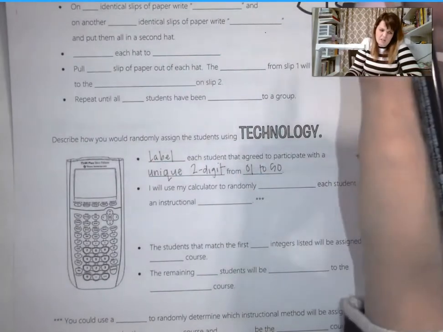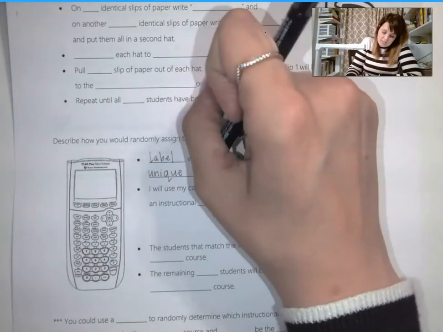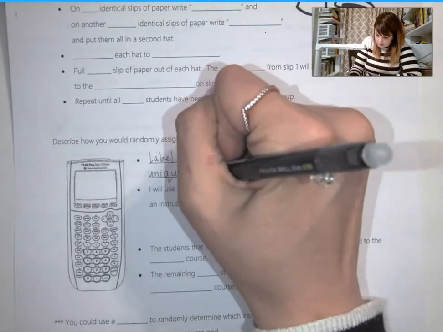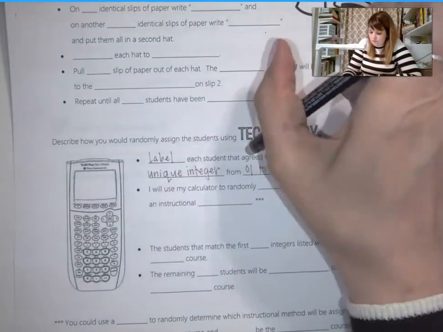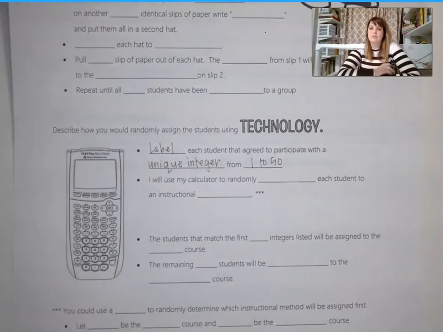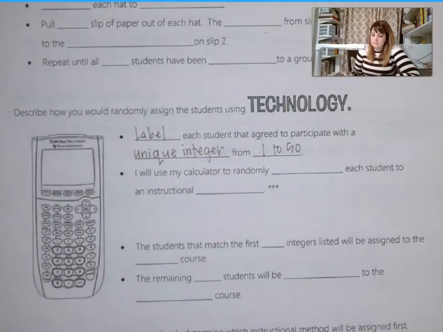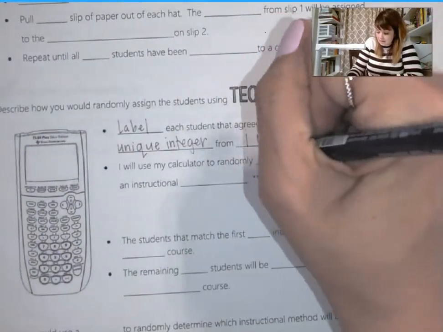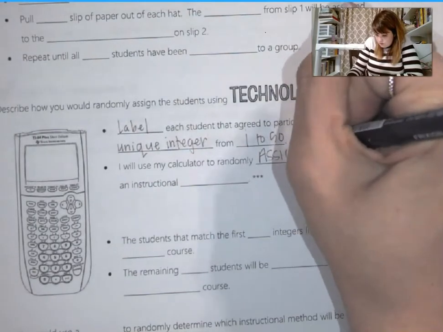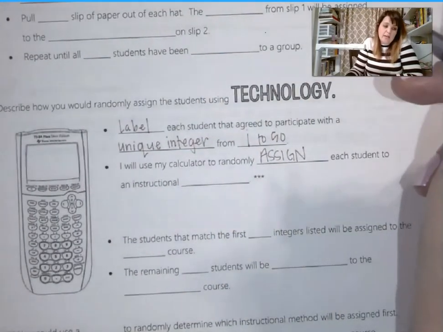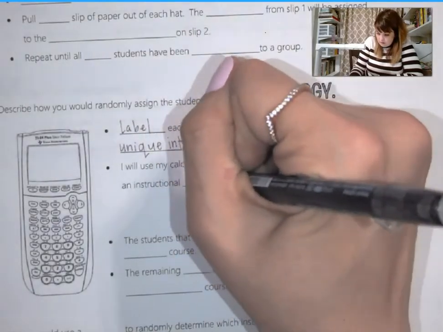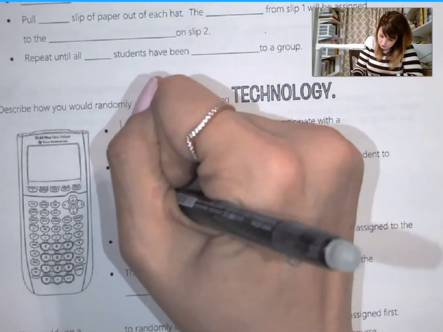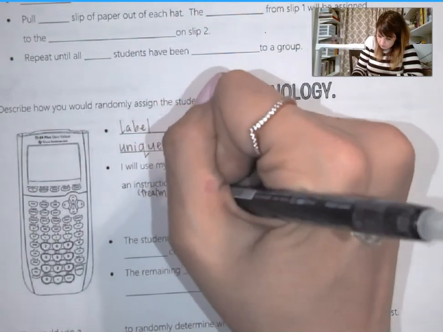Is this, I'm getting a little ahead of myself, a unique integer from just 1 to 50. I will use my calculator to randomly assign each student to an instructional method. That's the same thing as treatment group. Instructional method is the same thing as treatment group.